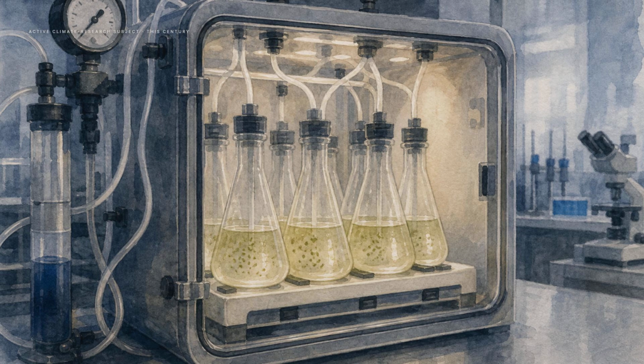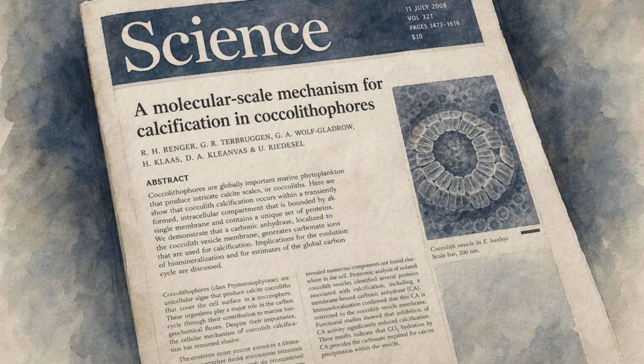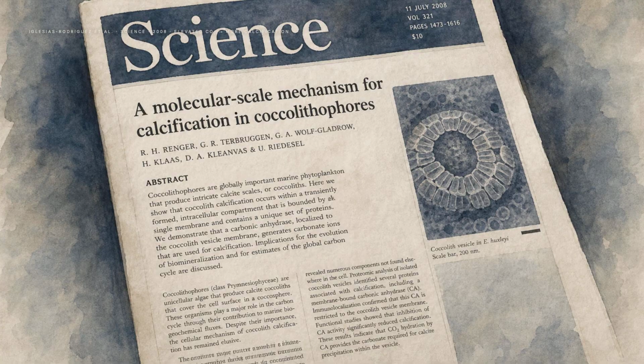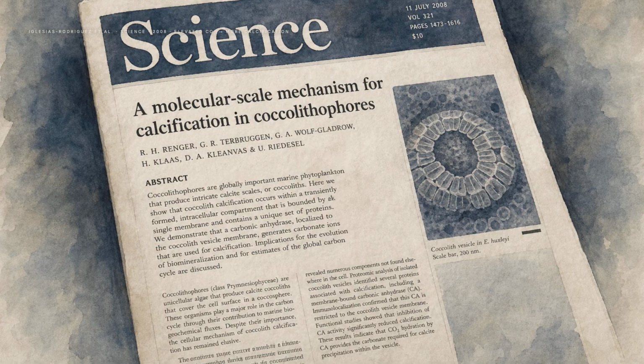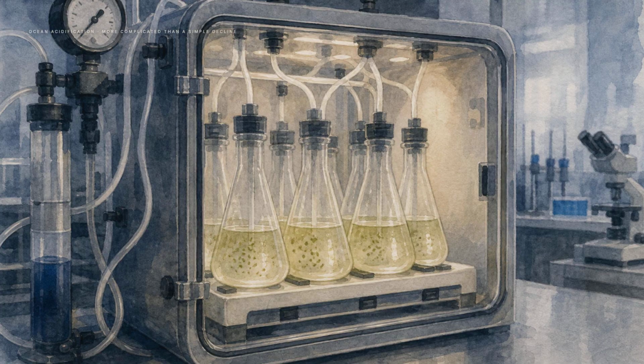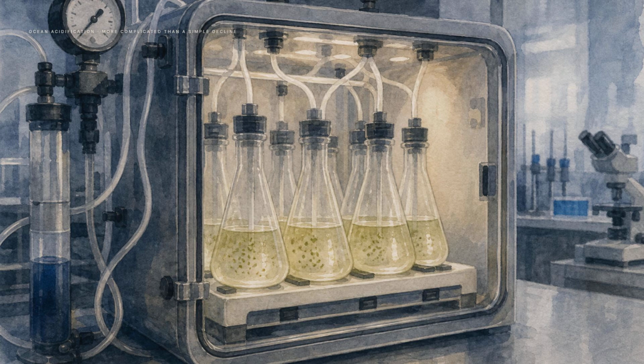The species is not just geological history. In this century, the organism has become a subject of active climate research. In 2008, Maria Iglesias-Rodriguez and colleagues published a paper in Science demonstrating that Emiliania huxleyi, contrary to expectation, increases its rate of calcification when grown under elevated carbon dioxide. The ocean acidification story turned out to be more complicated than a simple decline. The coccolithophore's ultimate response to a warmer, higher carbon ocean remains under investigation.